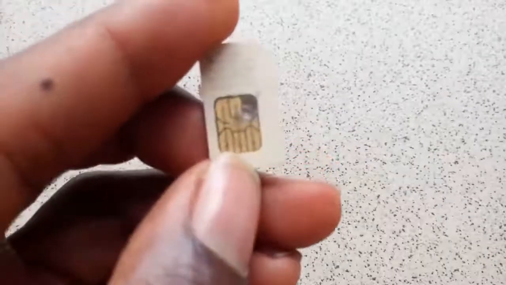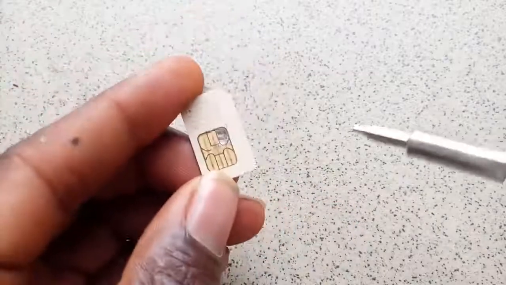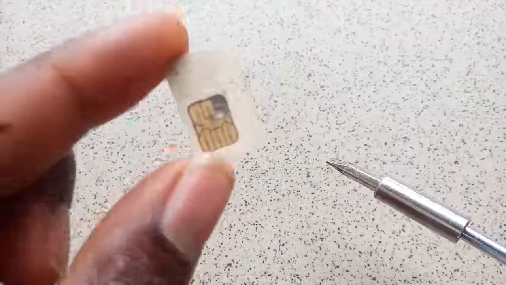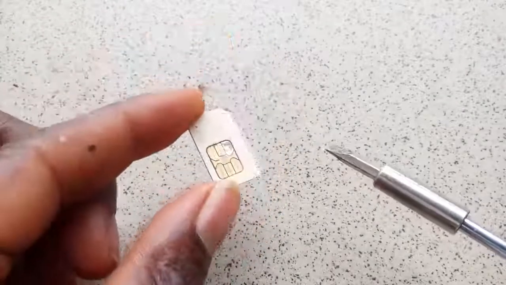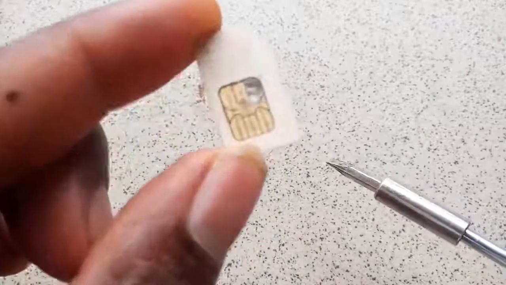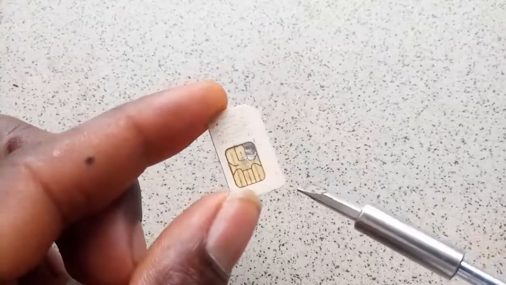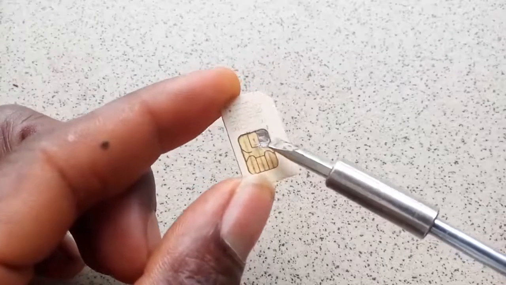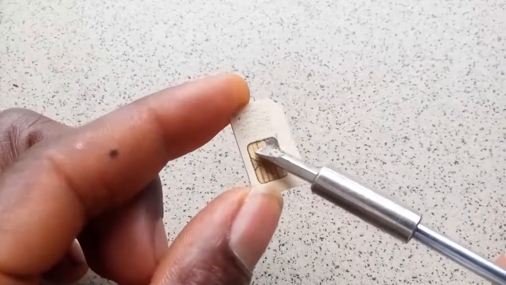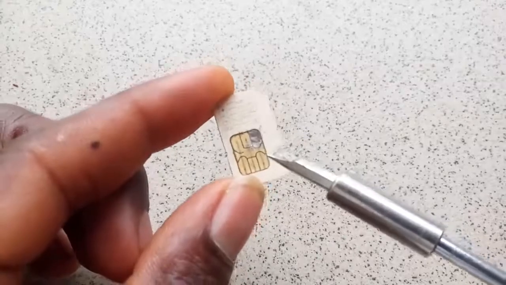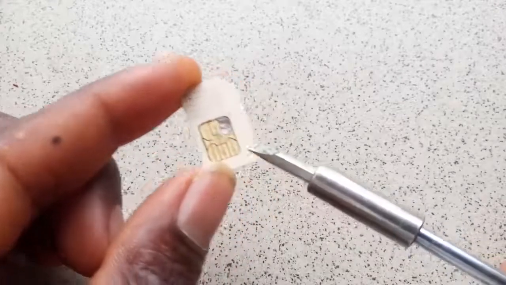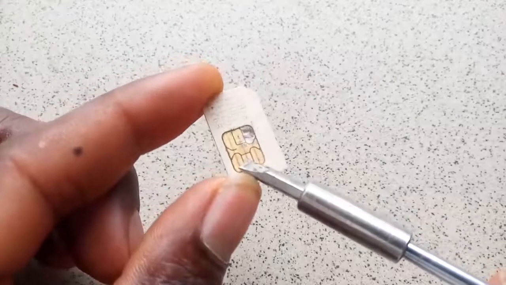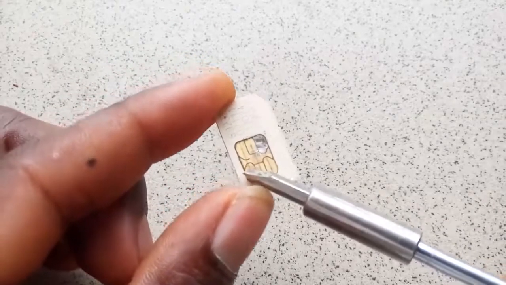So this is how you need to scratch the SIM. And on the second one, when you have 6 of this SIM, you take the first SIM out of the 6 SIMs, you scratch this part. Now you take the second SIM, you scratch this one. You take now the third SIM, you scratch this other part. Take the fourth SIM, you scratch this other part. Take the fifth SIM, you scratch it. Take the other one, you now scratch this part.